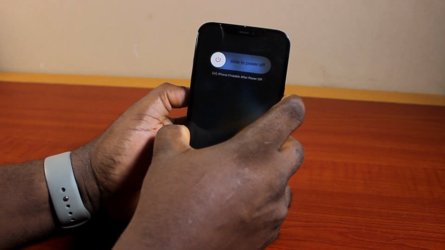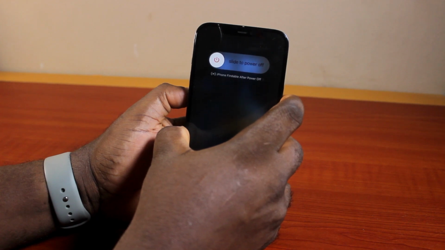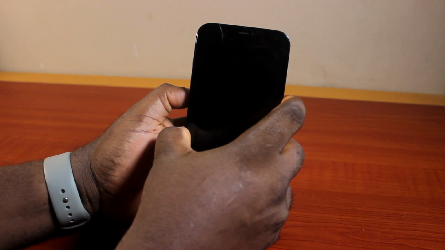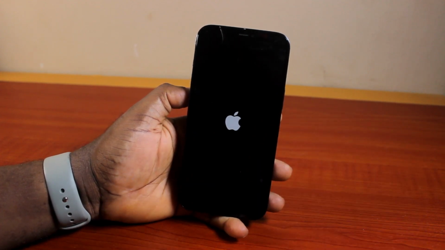to power off. So just hold on to the side button until the iPhone turns off itself and the iPhone turns on itself. Once the iPhone is turned on, then let it go.